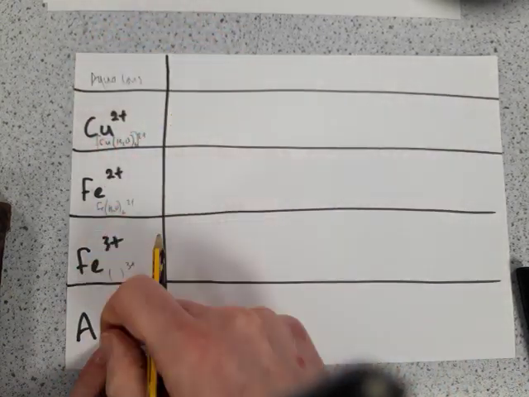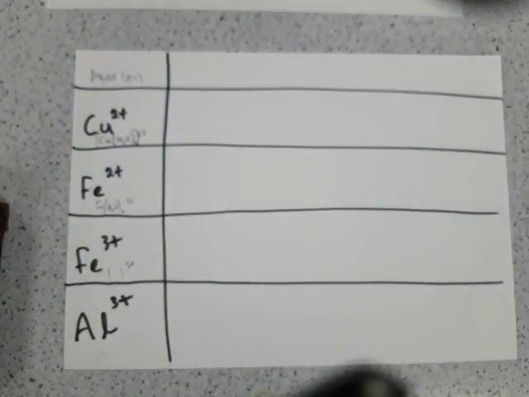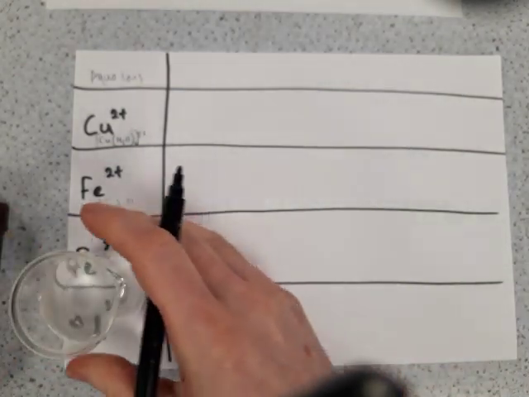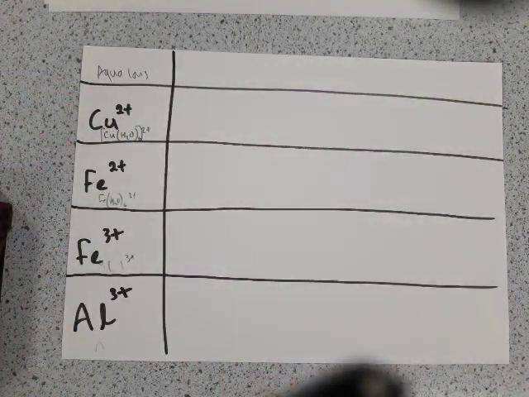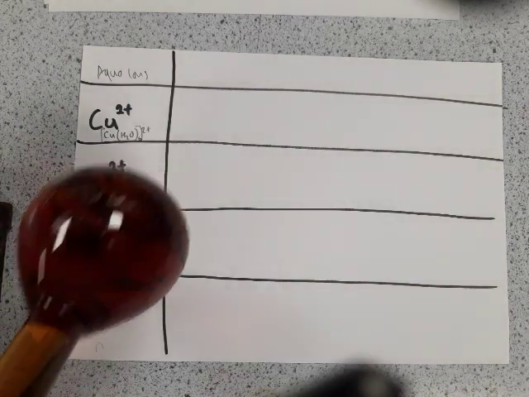So we write Cu, Fe, Fe, Al. There you go, there's the copper solution there. I've got some aluminium solution here. We'll do the colours later on. I've got some iron 2+ here, and I've got some iron 3+ here.